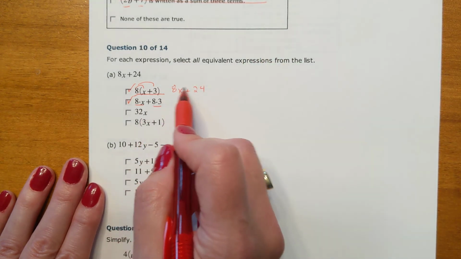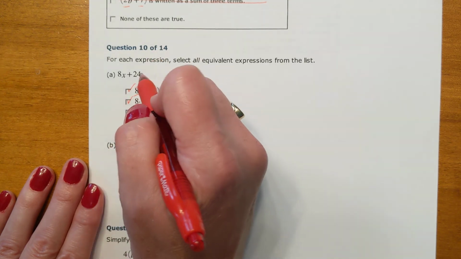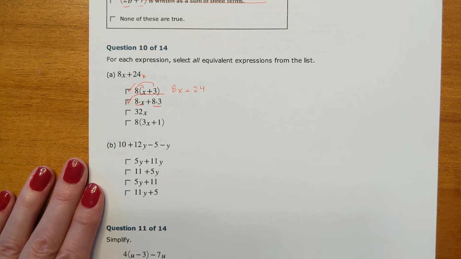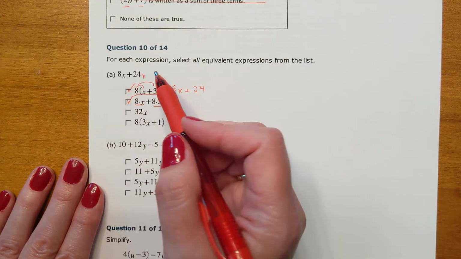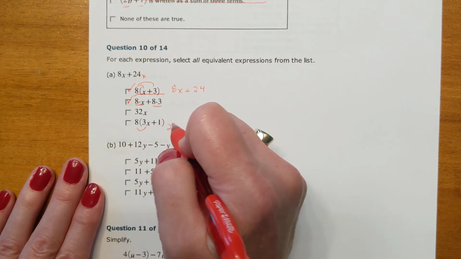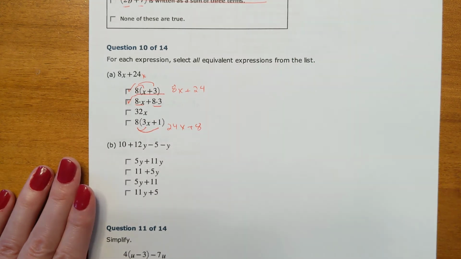This is wrong because you can't add together the 8 and the 24 because they're not like terms. There's no x on the 24, so you can't add them together and say there's 32 x's. There's 8 x's and the number 24. Down here, if you distribute it, you get 24x, and then 8 times 1 is 8. So that's not the same.